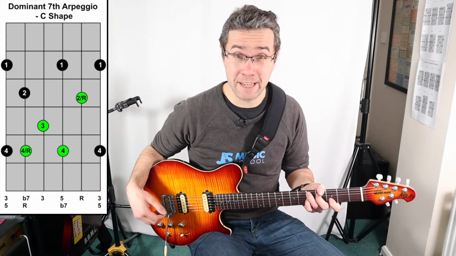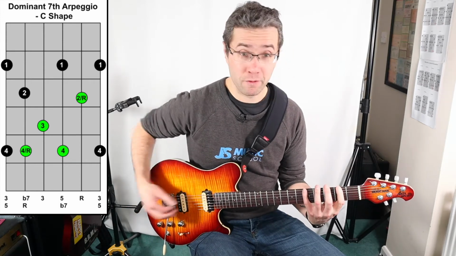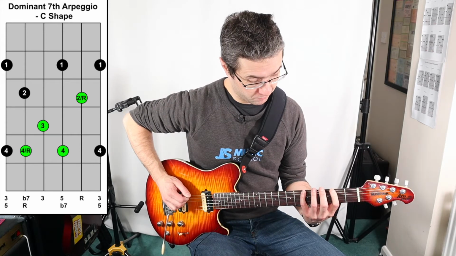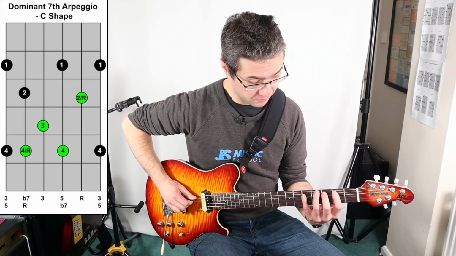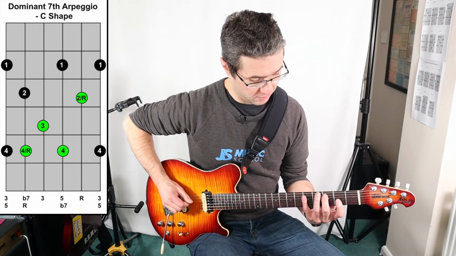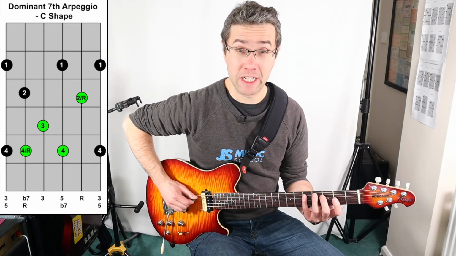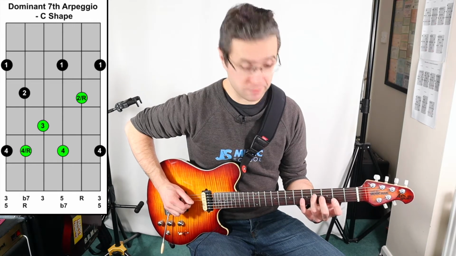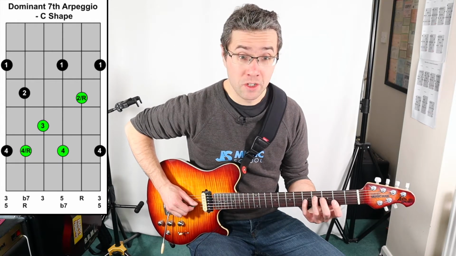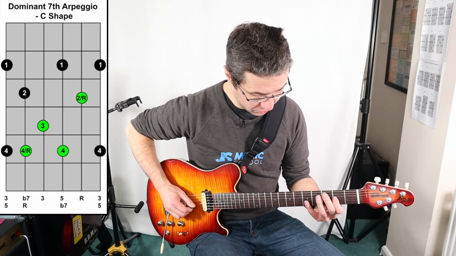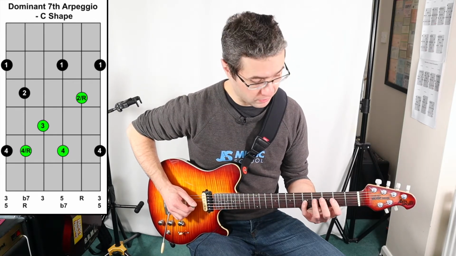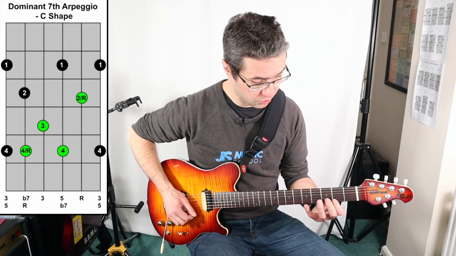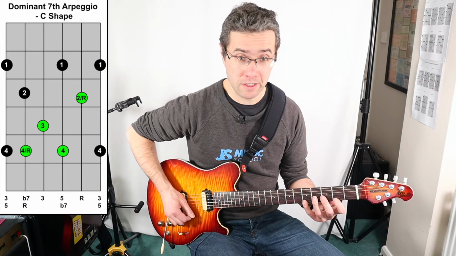So D7 C shape. What we're going to do, start first finger, second fret, low E, then little finger, fifth fret, low E, middle finger, third fret, A, little finger, fifth fret, A, and then 4 on the D, and then 2 on the G, 5 on the G, and 3 on the B, 2 E, 5 E.